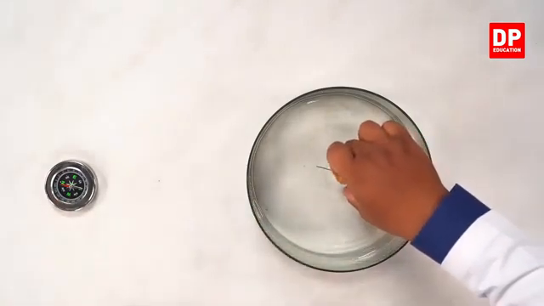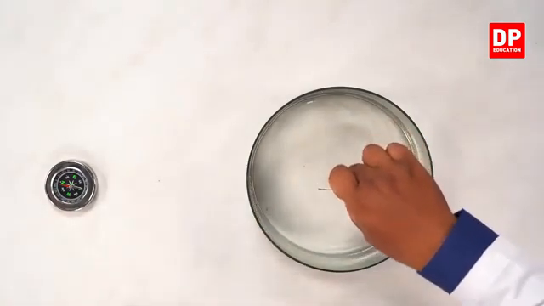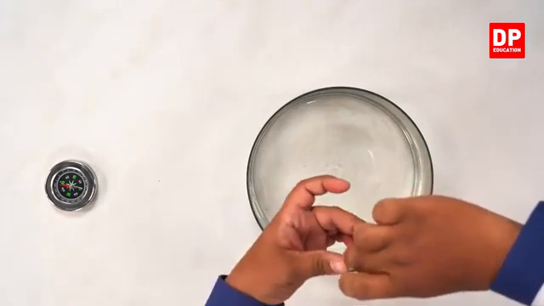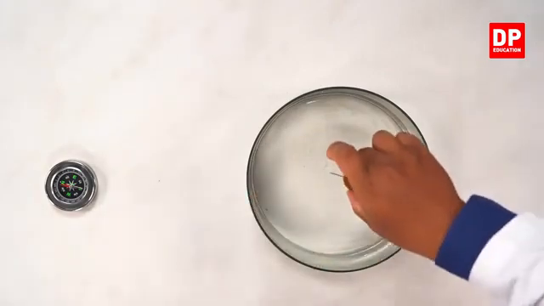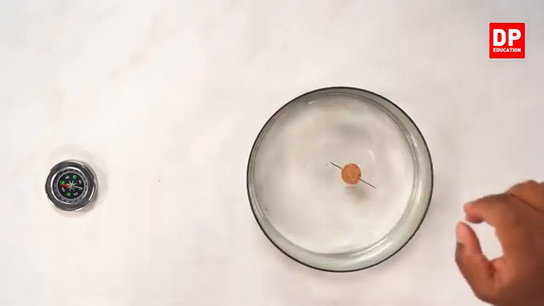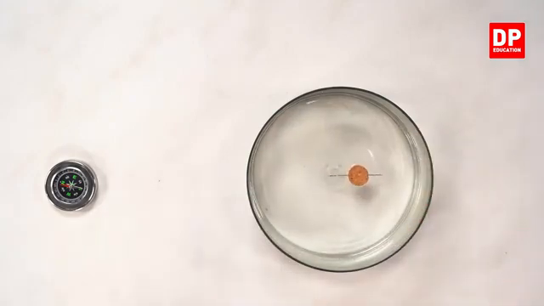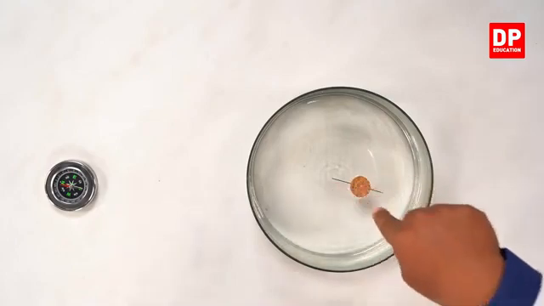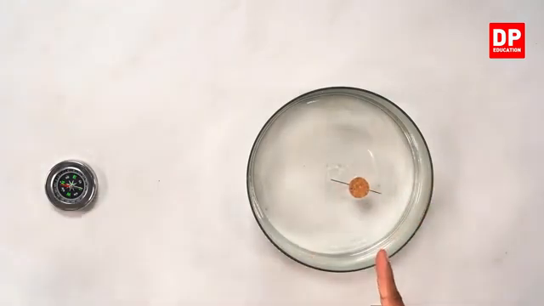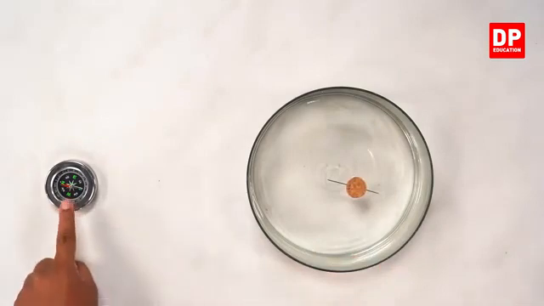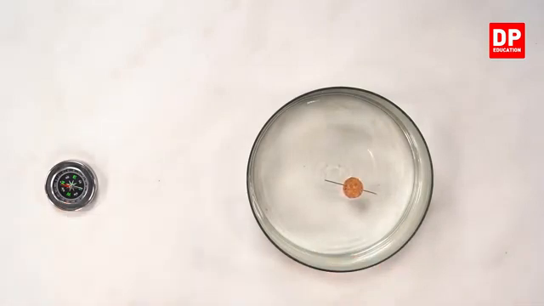Now if I take this away from the water once again, turn it like this and drop it, you can see that it is again turning and pointing towards the same direction. See? Again it is pointing the same direction. So the two terminals of the needle are always pointing towards the north and the south direction, same as the compass over here.